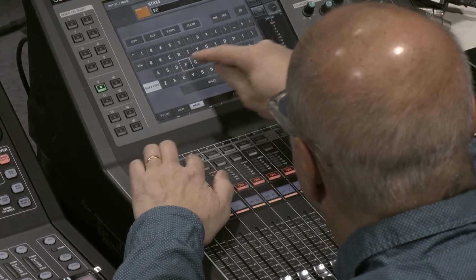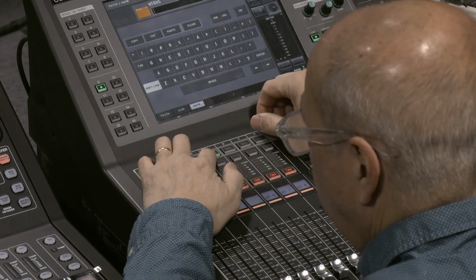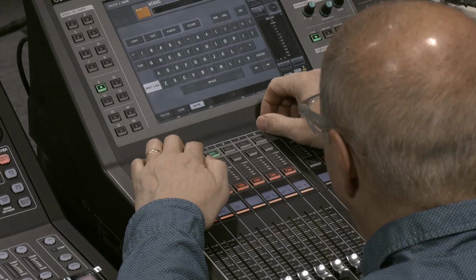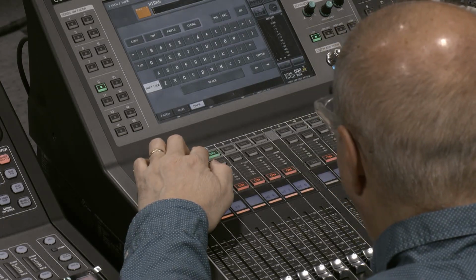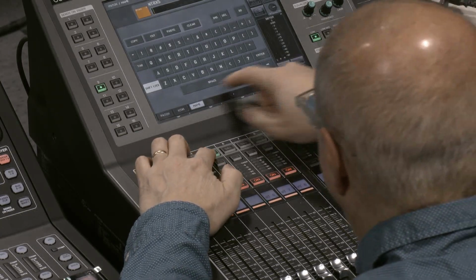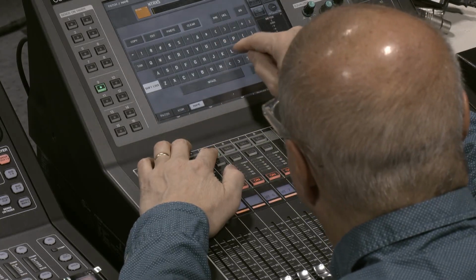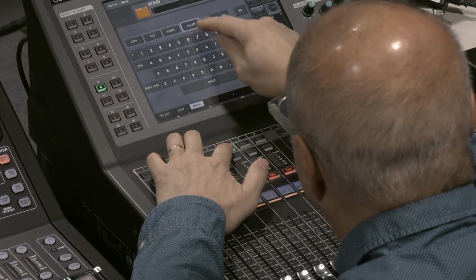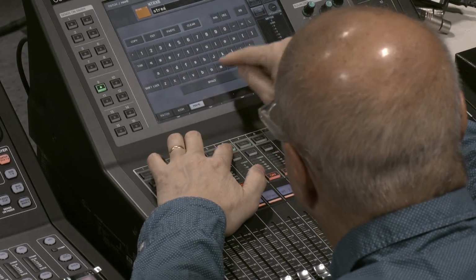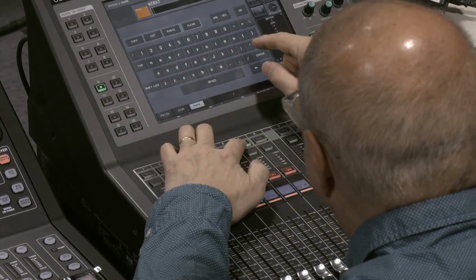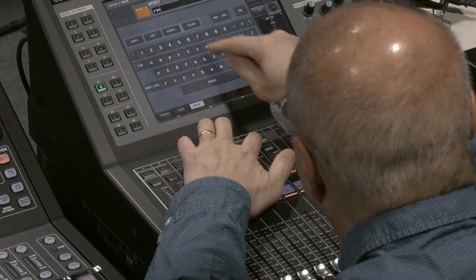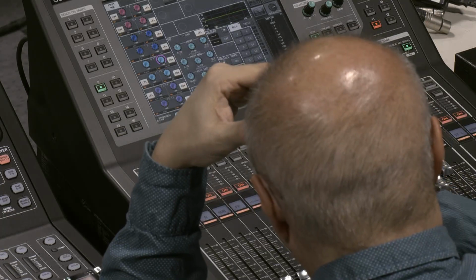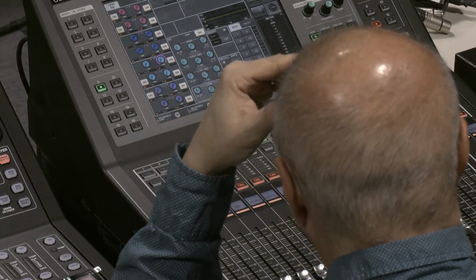So I'm labeling the outputs: sub, front fill. What else do we say? But that's coming out of mix 11. So for matrices, all right, I'm going to do stream, and that's just going to be a stereo one, and record. All right, is that all we need? Yeah. And those are in mono.